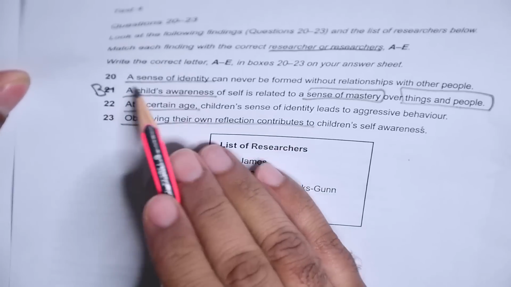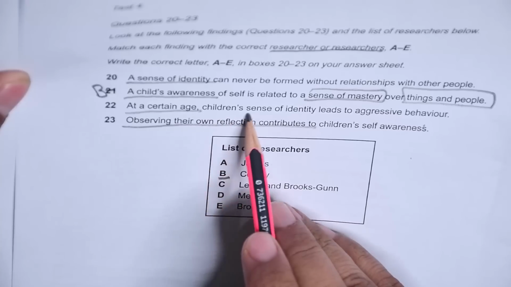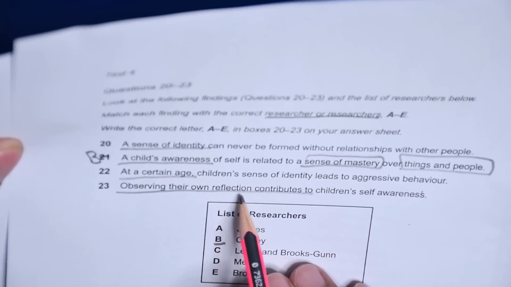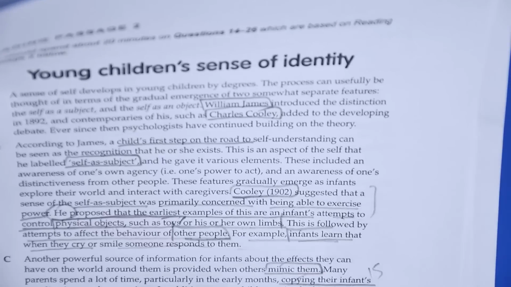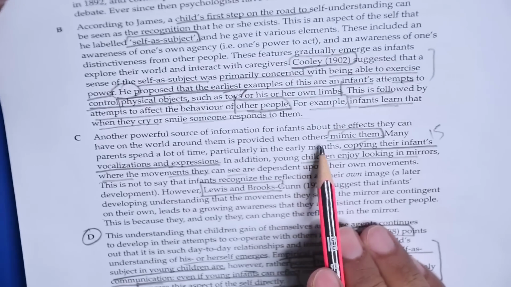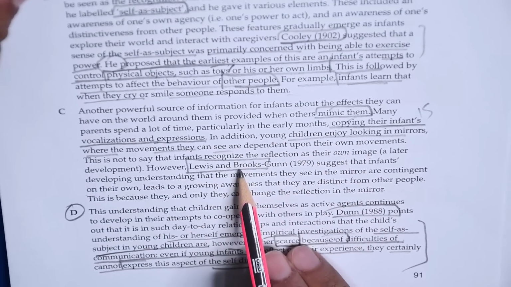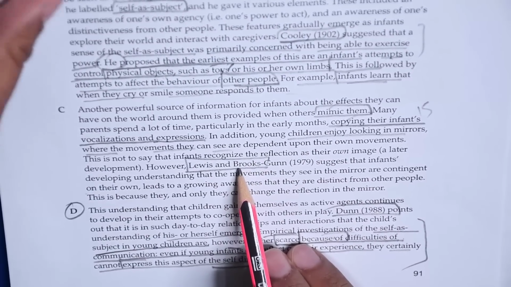Now we are left with sense of identity. At a certain age, children's sense of identity leads to aggressive behavior. Observing their own reflection contributes to children's self-awareness. Okay, that was Cooley. Now, let's see. We underlined another one, that is Lewis and Brooks. So let's read about him if there is anything.